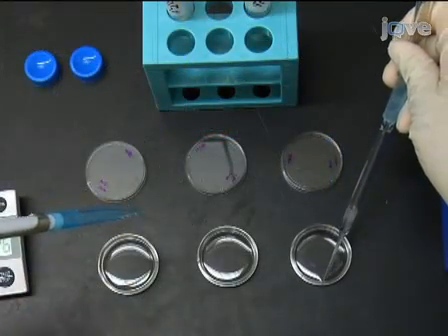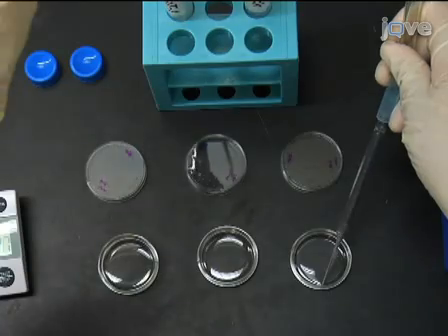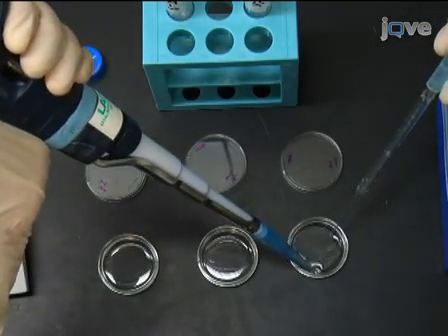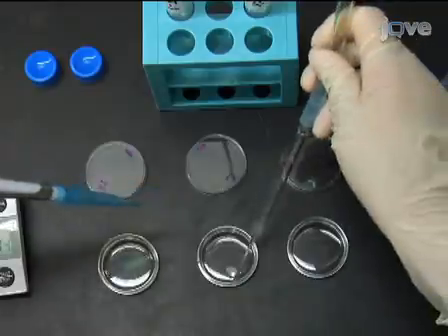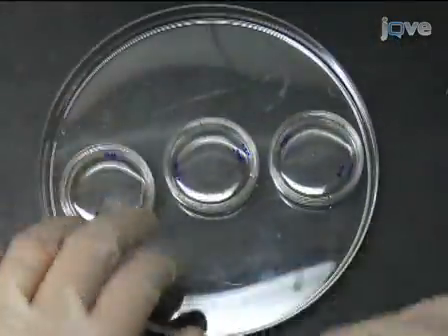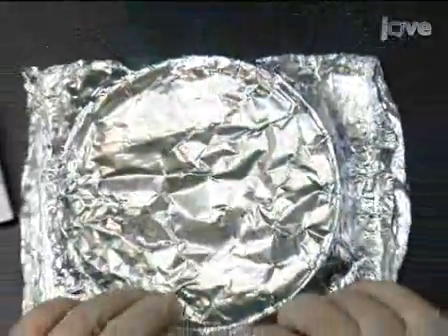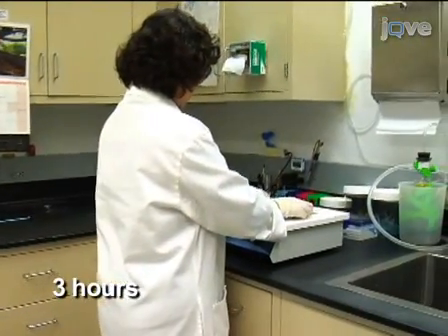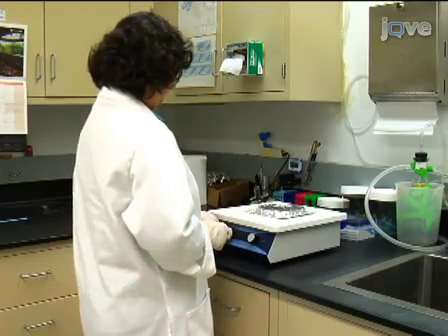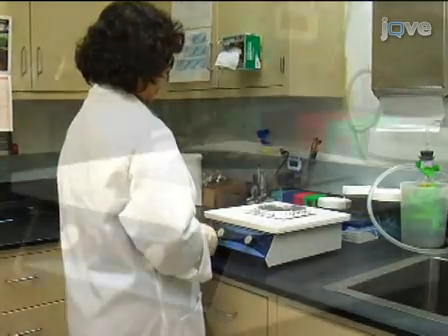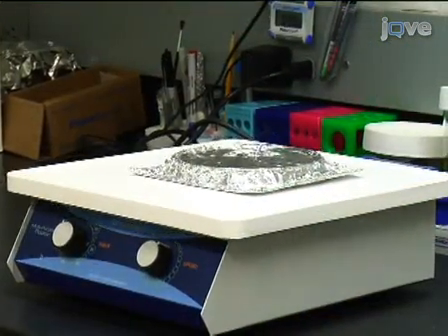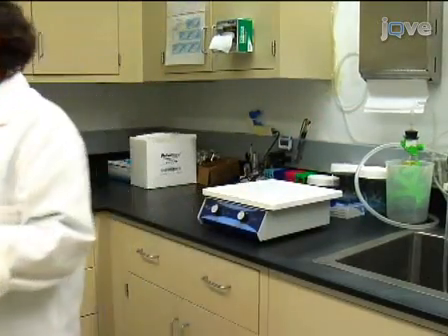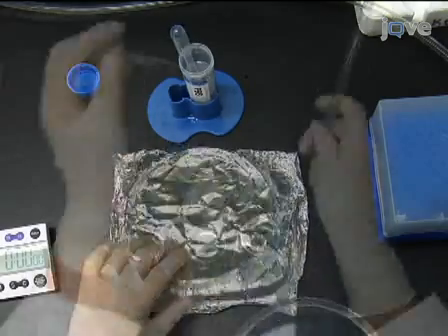Stain the cells with vGlut1 antibody diluted to 1 to 2000 in blocking solution. Incubate the cultures in antibody with gentle rocking for 3 hours. Wash the cells 4 times with PBS.